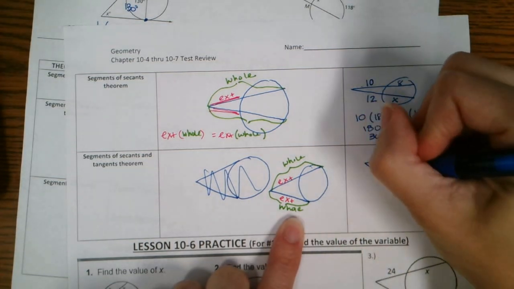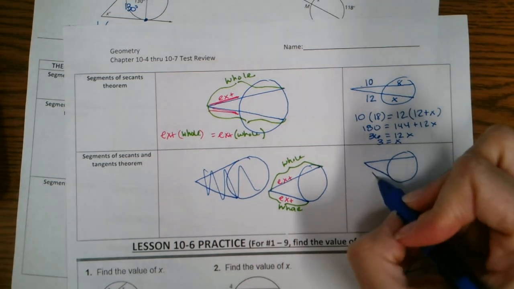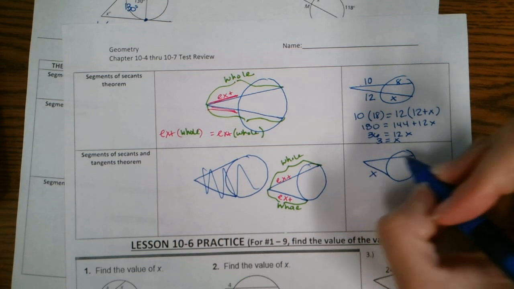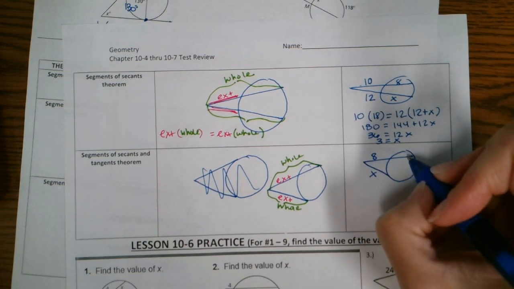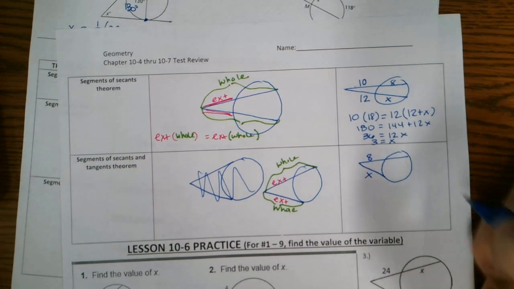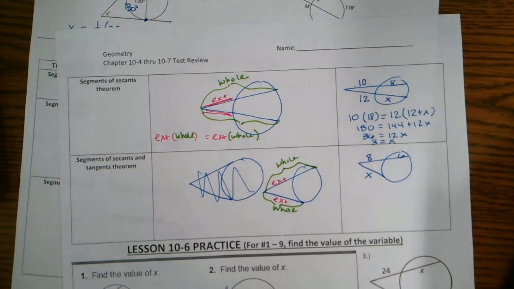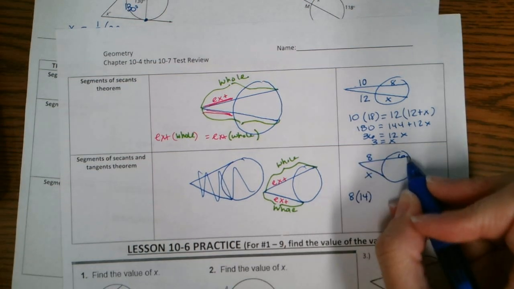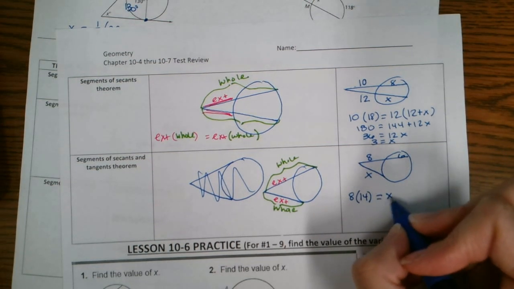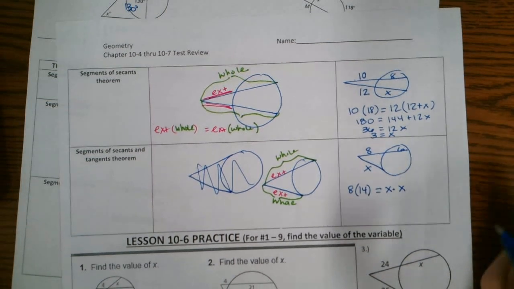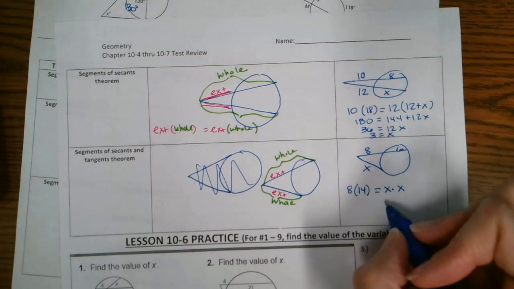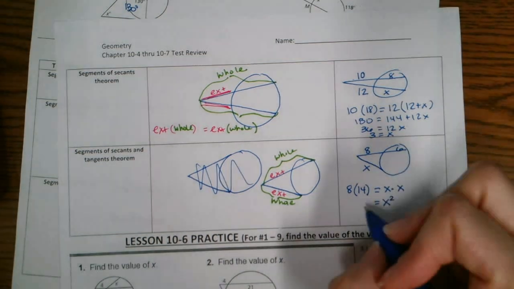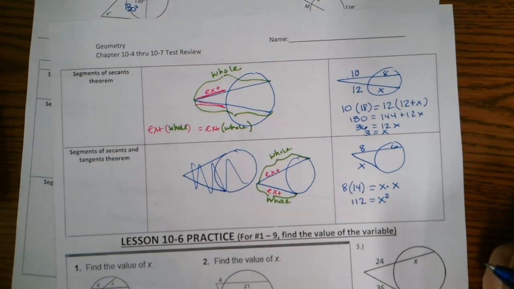Okay, so if this is my problem and this is the X, and here I have 8 and let's say this is 6. So external times the whole thing, 8 and 6 make 14, and then external times the whole thing. When I multiply x times x, that becomes x squared. And then 8 times 14 is 112.